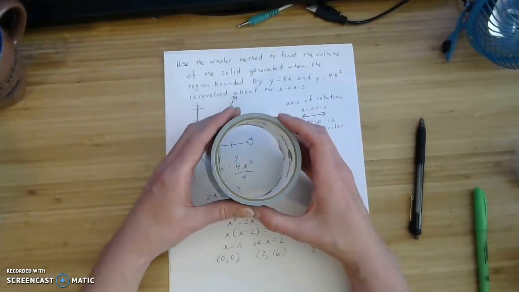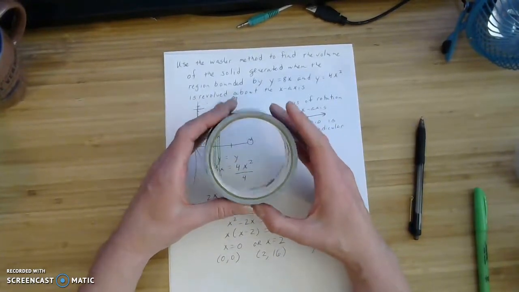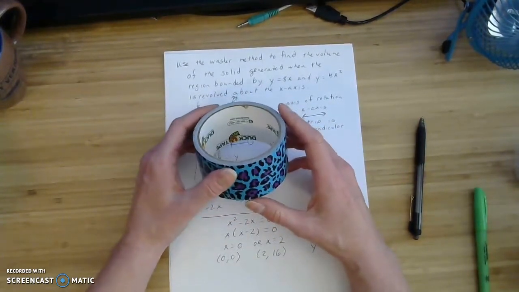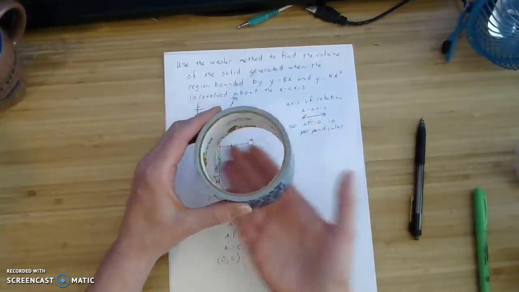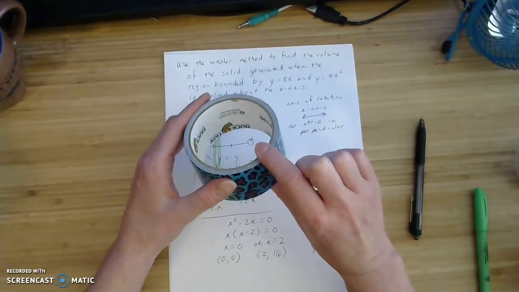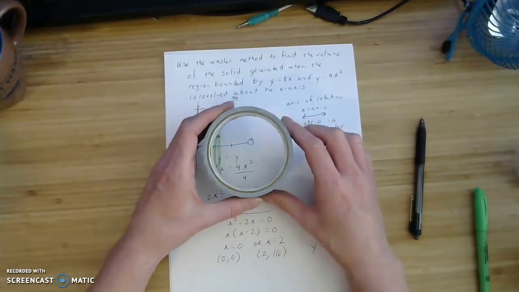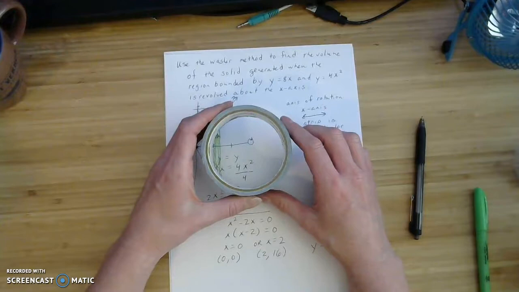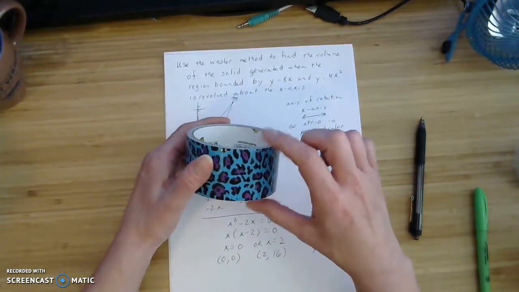And so basically what we're doing is we're going to find the area of this cylinder. So what's the area of a regular solid? Well, it's the area of the base times the thickness or the height of the cylinder. So in our case, the area of the base, well, it's a circle, so it's pi r squared, and then the height would be this distance.